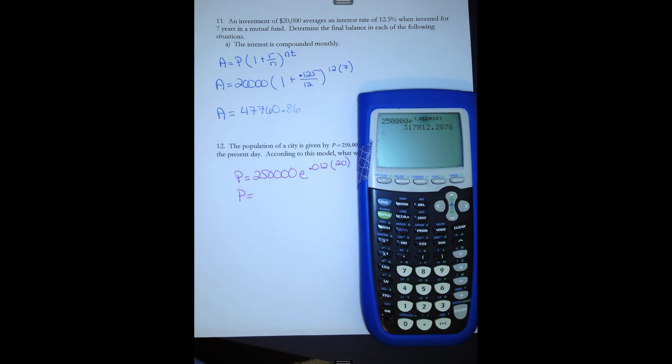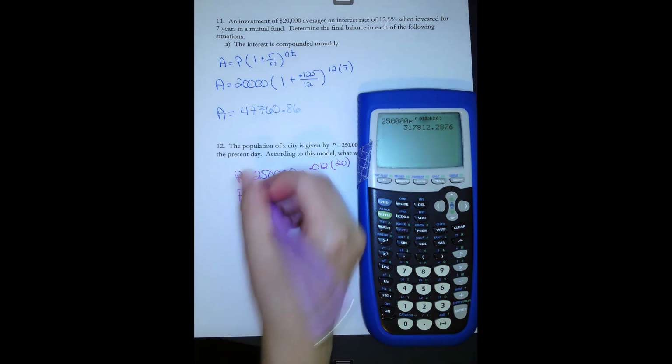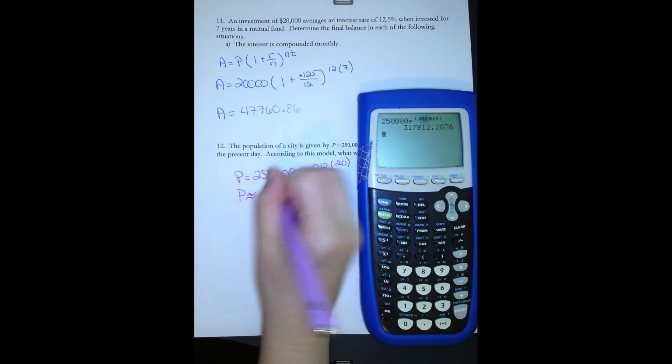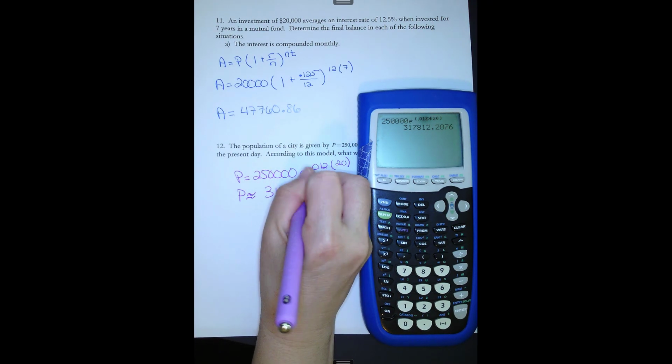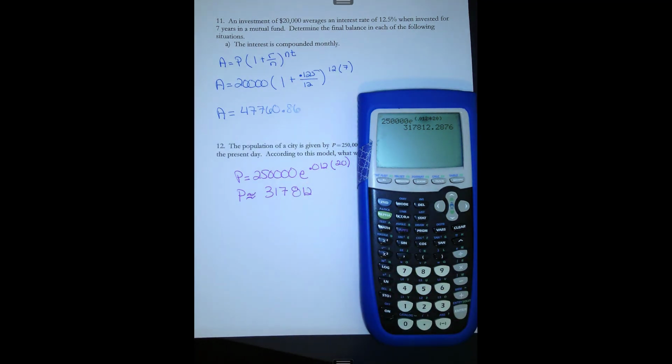And when we're talking about people, remember we tend to round to the nearest whole person. Depending upon the instructor, I would accept 317,812 people, or if you had 317,813 people. So we would say P is approximately 317,812 people if we're using our rounding correctly.